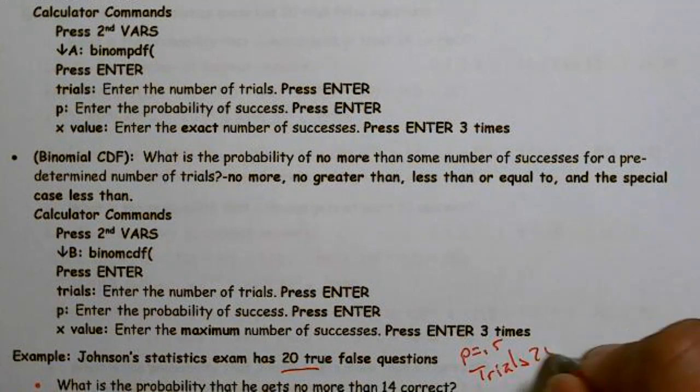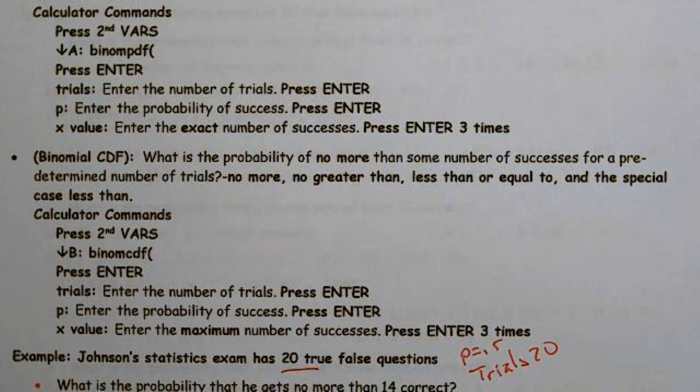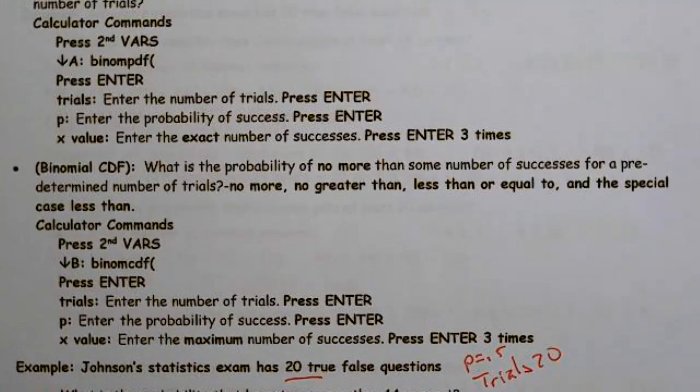The fact that we have a specific number of trials lets me know this is probably going to be a binomial. And we satisfy everything else, which is independence, because we're guessing, so it doesn't matter what it is. Our probability is fixed. So consequently, this right now is a binomial.